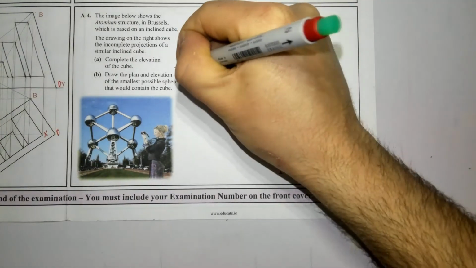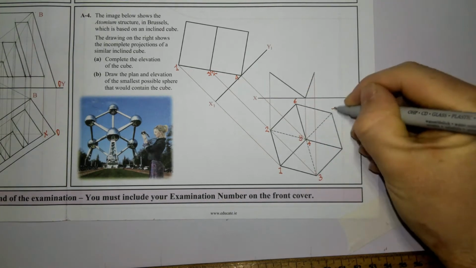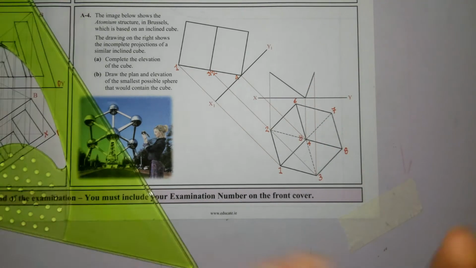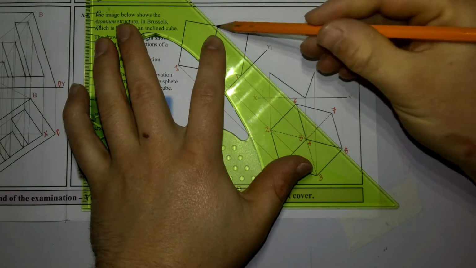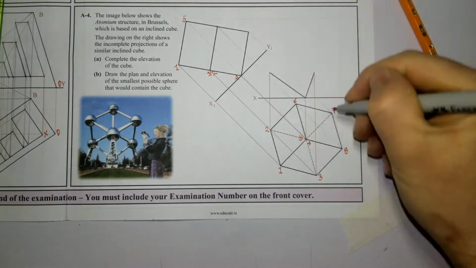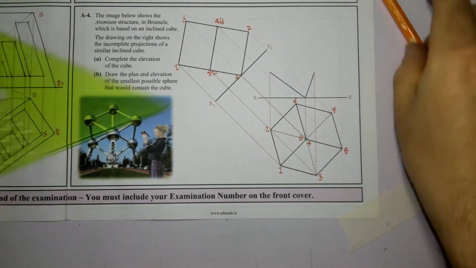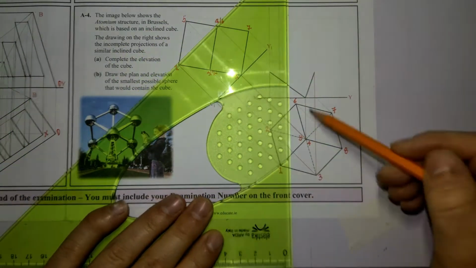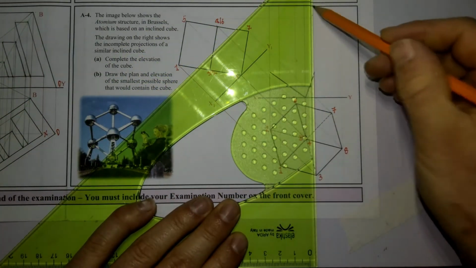So to start, I'm going to label the points that I have in both the views. I'm going to continue my projection lines, joining the points up to the auxiliary elevation, which means they're at the same angle as the existing ones, and I'll label the numbers. If you have a point in plan, its position in elevation is directly above, so I just bring it straight up.